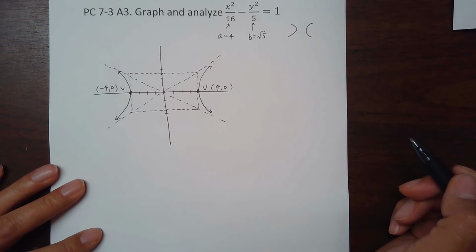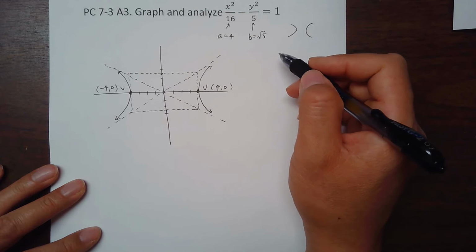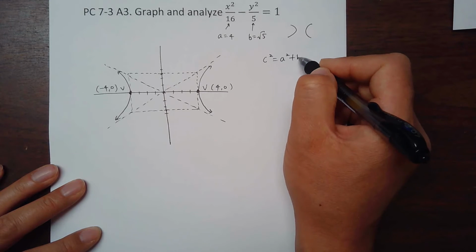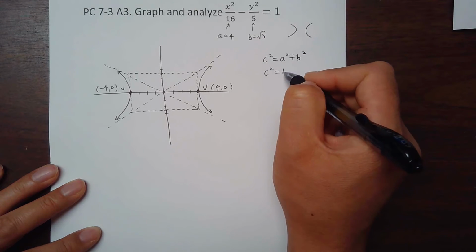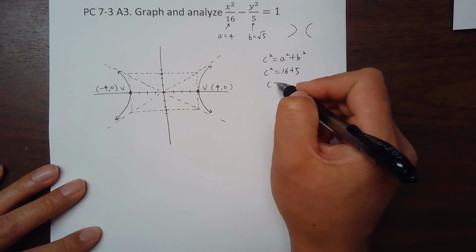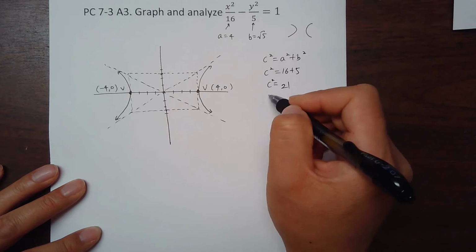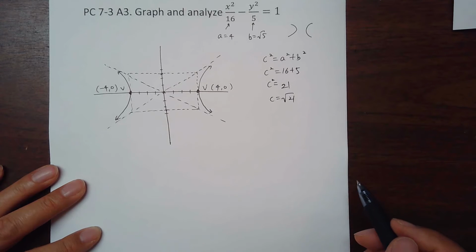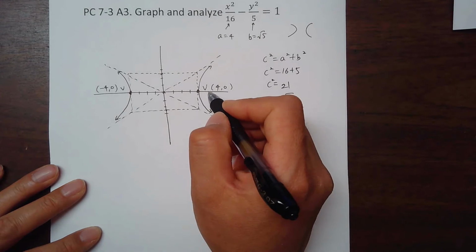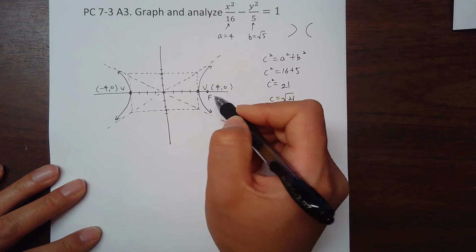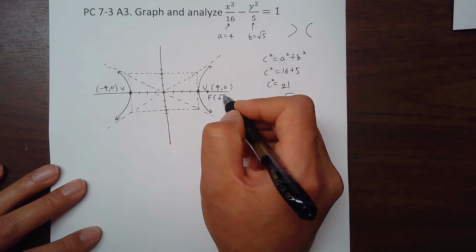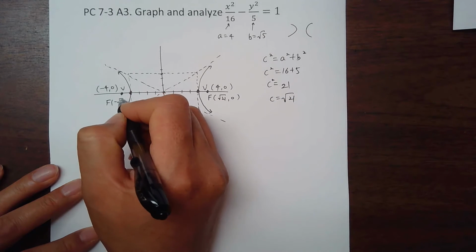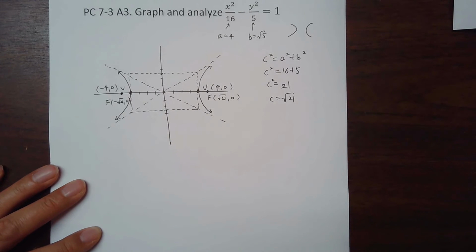We need to calculate the c value. So c squared equals a squared plus b squared, c squared equals 16 plus 5, c squared is going to be 21. So the foci will be somewhere over here: square root of 21, 0, and minus square root of 21, 0 will be the foci.